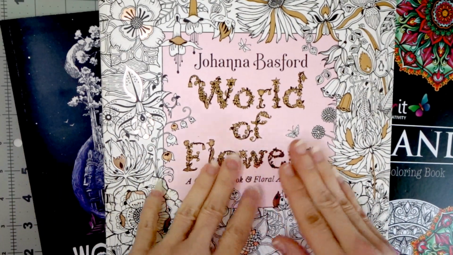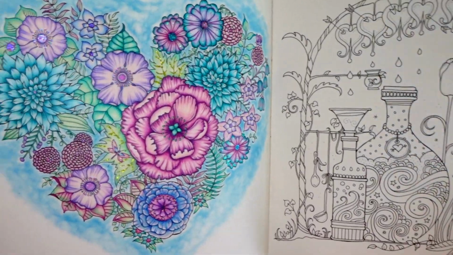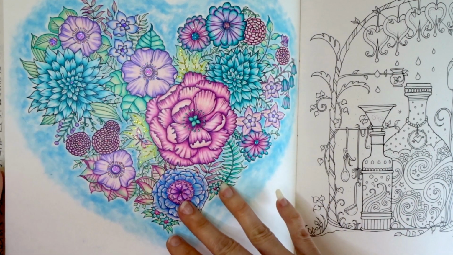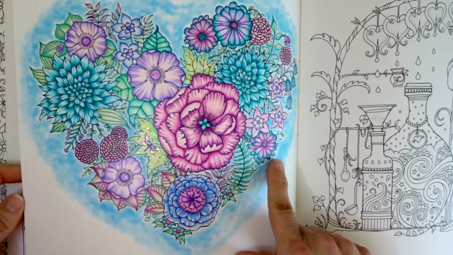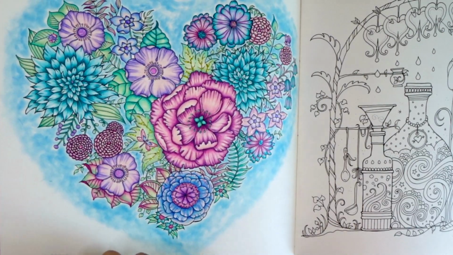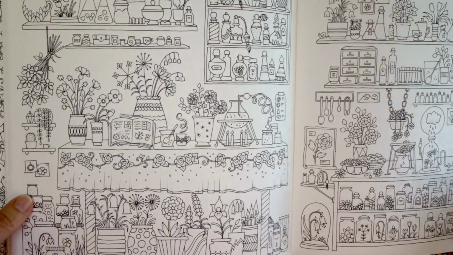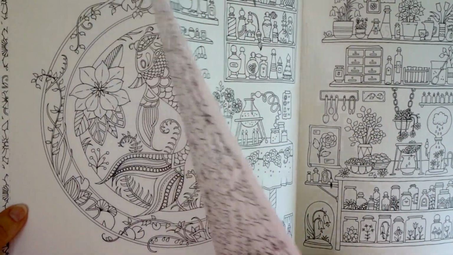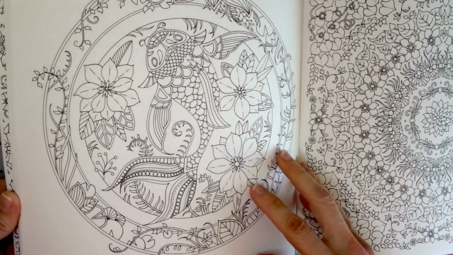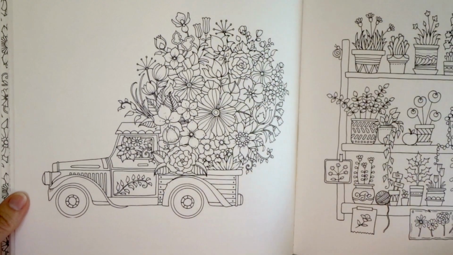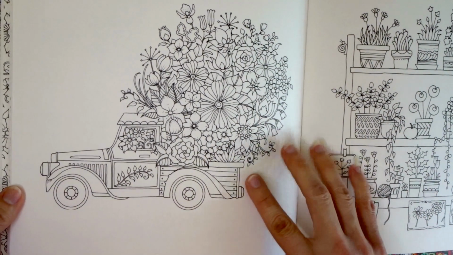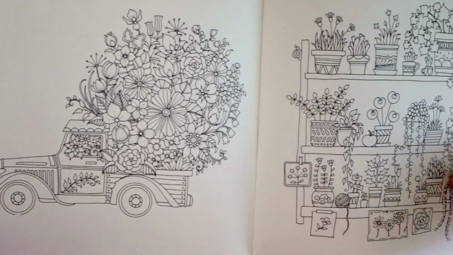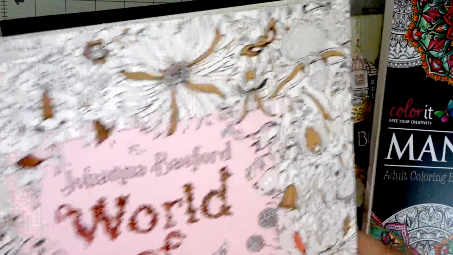This book is really popular. But if you look through this book, you will see that it is pretty much nothing but flowers. This is one that I colored. There is a color along on my channel for this one, and I'll make sure that I link that so y'all can find it. But if you look through this book, you will see a lot of it is flowers or anything that has to do with flowers, and it's just pretty happy and joyful. So these are just a few samples of what you would find in this book. Here's a picture of an adorable little truck with a bunch of flowers in it, but everything is pretty much flowers in this book. So this would be one option.